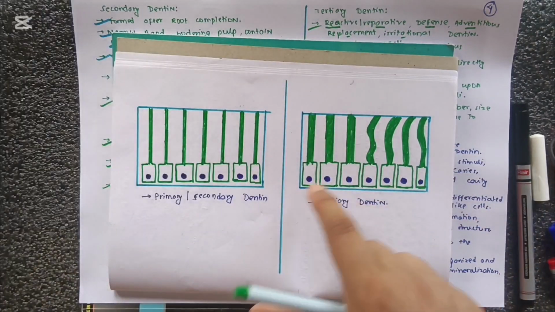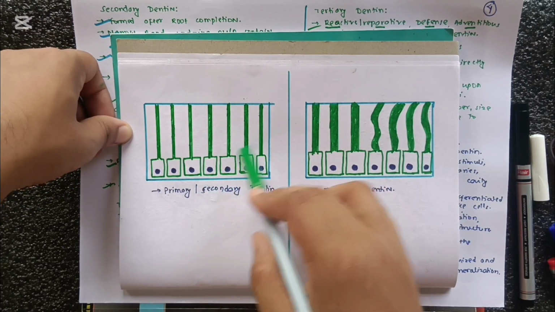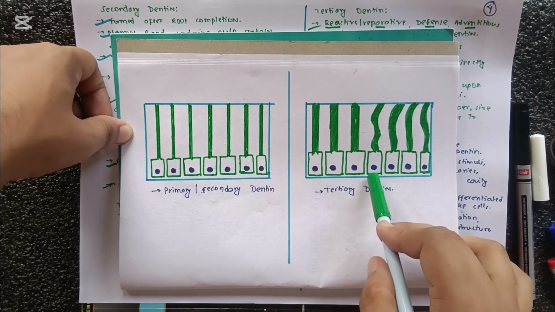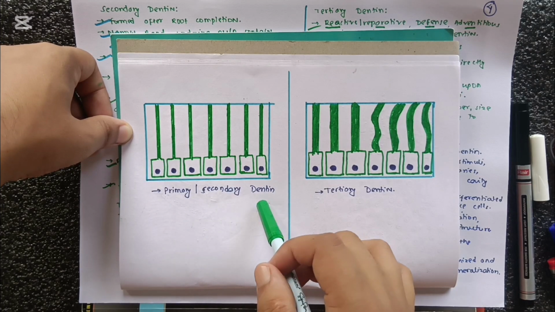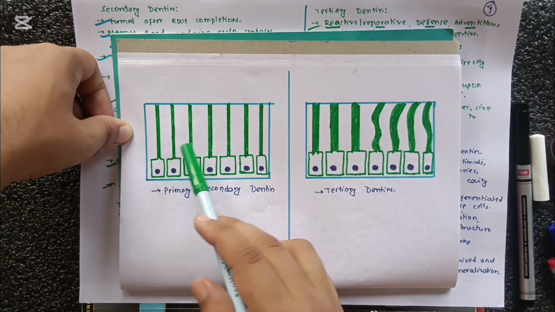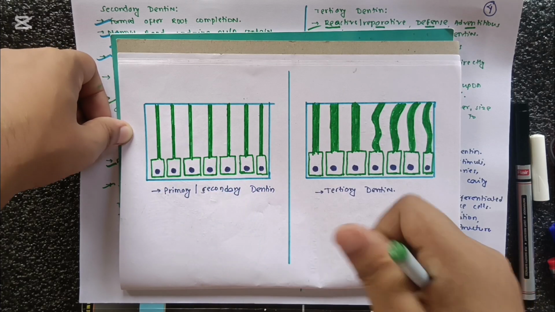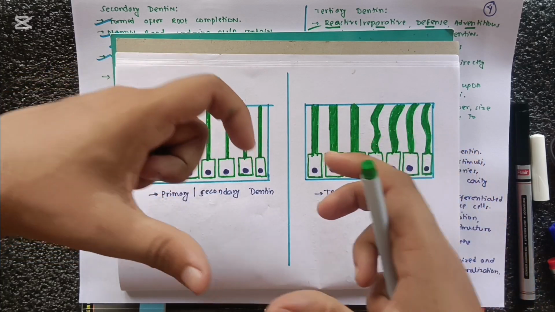After that I want to show you this picture. In this picture, as you can see, this is a figure of the primary or secondary dentin, and this is tertiary dentin. In primary and secondary dentin, the odontoblastic processes present in the dentinal tubules are regular and of small size, and they are not wide.